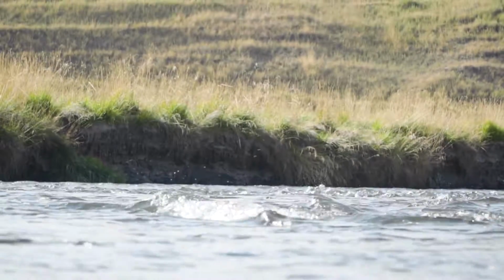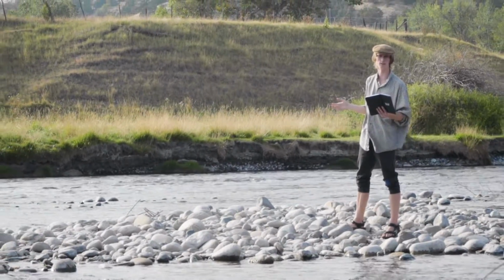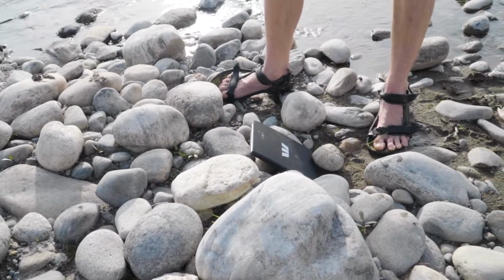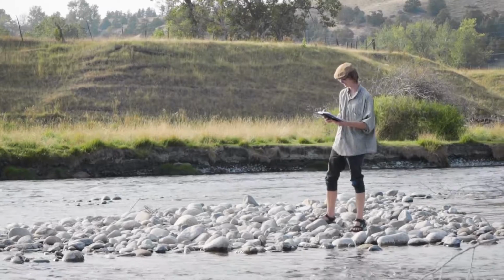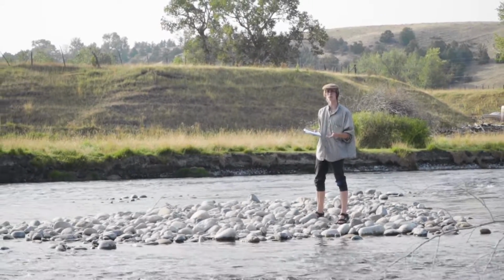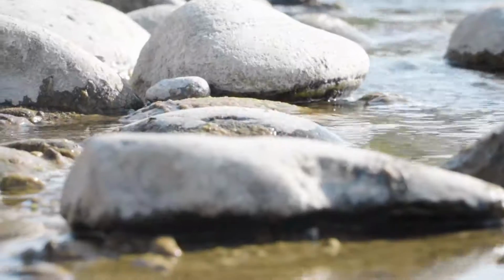This area is what we call cut bank. And you might ask yourself, well, where is the sediment going? Well, it's being deposited where I'm stood right here at the point bar. Point bar and the cut bank are both the depositional and erosional zones of a meandering river system. This is the ultimate system of sinuosity.